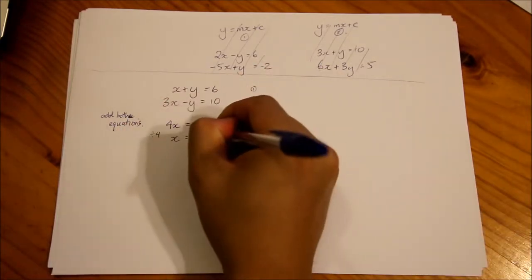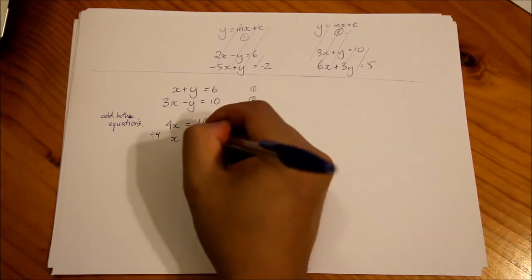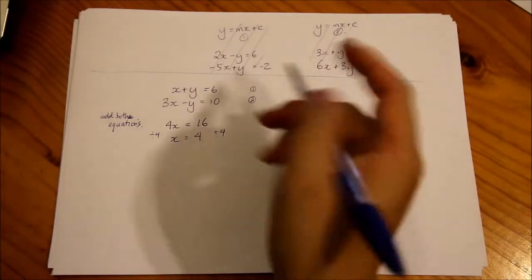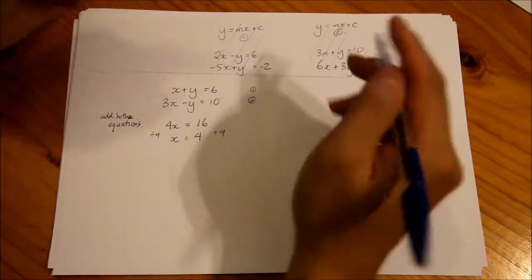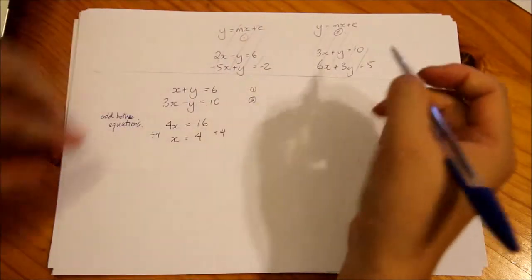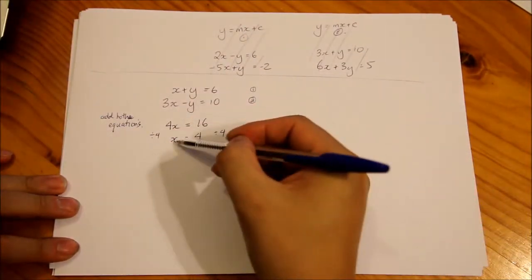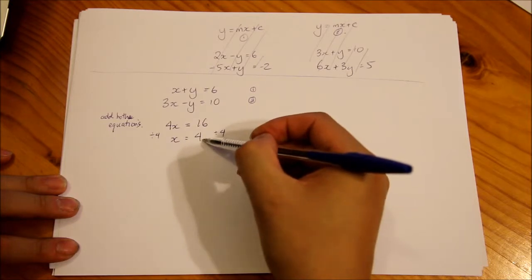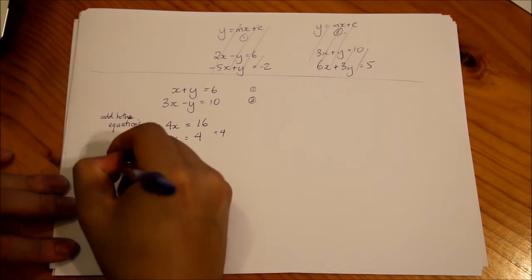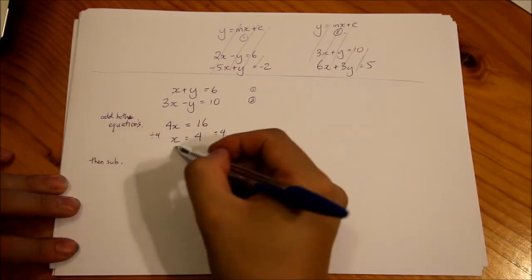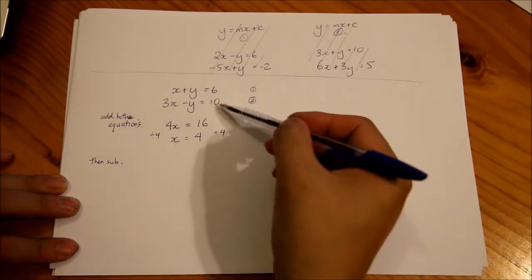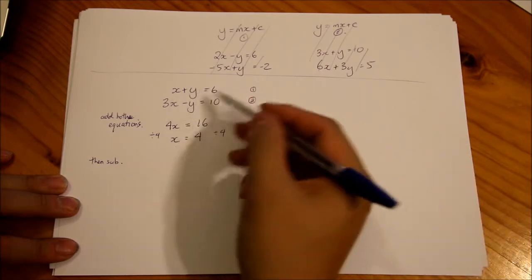Divide both sides by 4, and then x should equal 4. So I've worked out through the process of elimination the coordinate for x. Remember, this is the point in which the two lines actually intersect with each other, and so far I found the value for x, that is 4. The next step is then to substitute x into one of the equations. It really doesn't matter if you use the first one or the second one. So let's do the first one because it's just simpler.